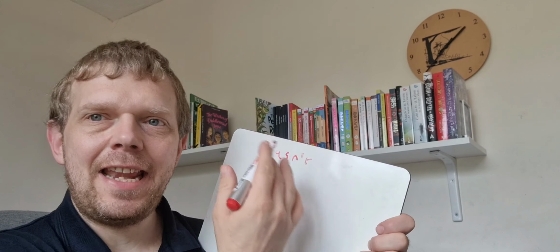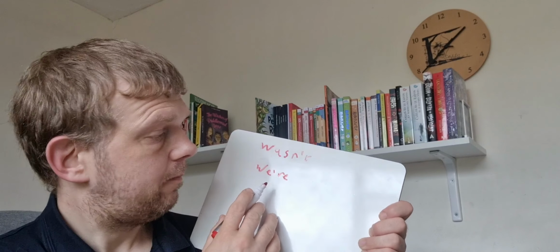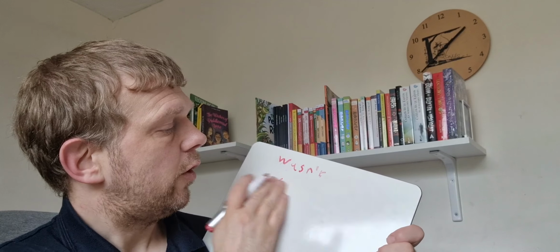In most contractions, the apostrophe goes at the end of the first word, such as where, we are, we're. But when one of the two words is not, the apostrophe replaces the o. So the n, the first letter of the second word, joins on to the first word. So it isn't written like this. No, it's written like this, with the apostrophe replacing the o.